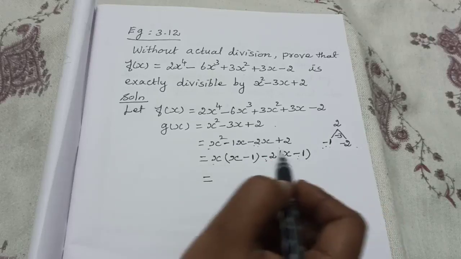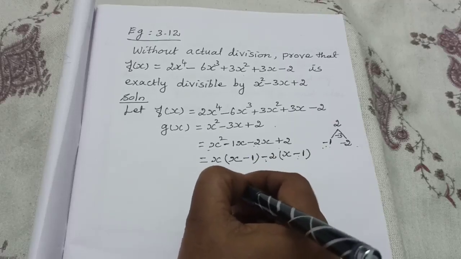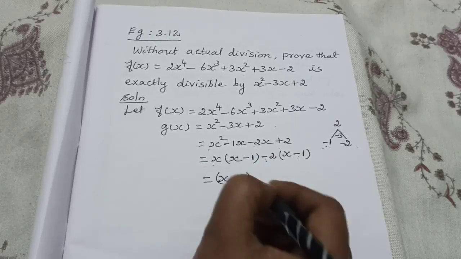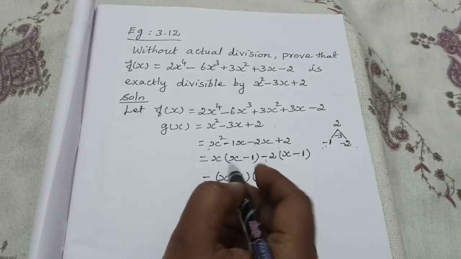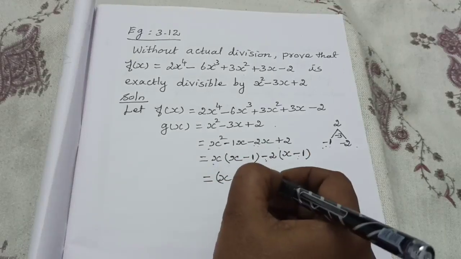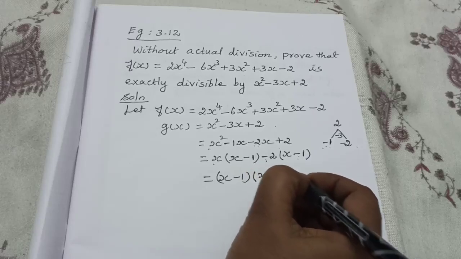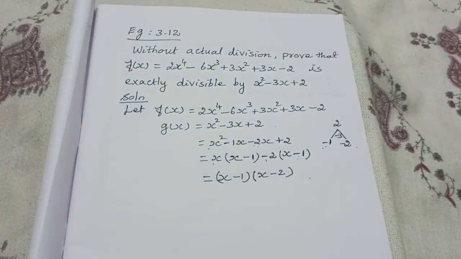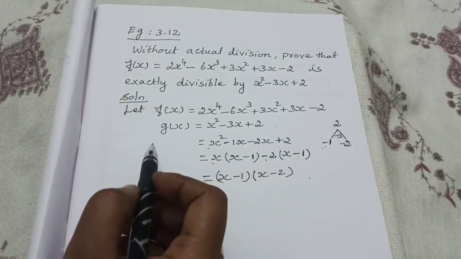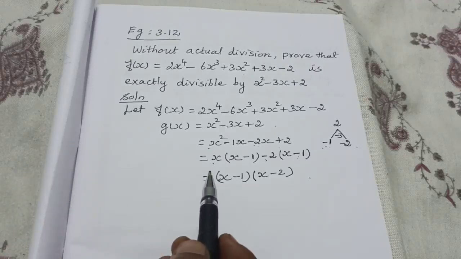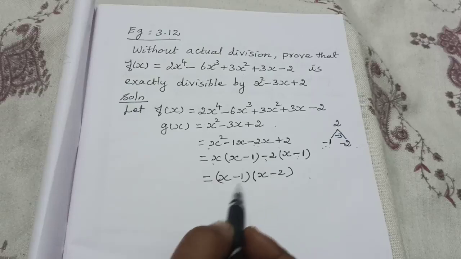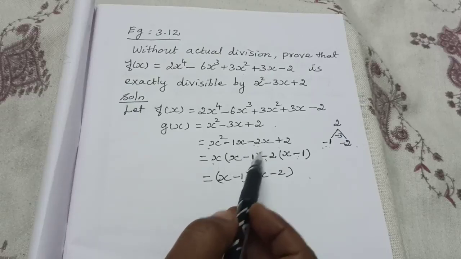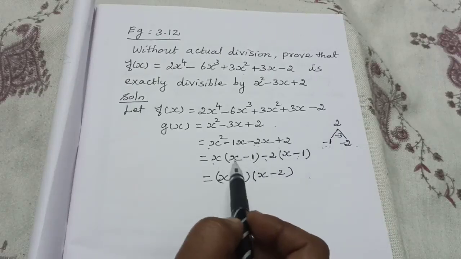Which is common here? x minus 1 is common. Then remaining what? x minus 2. These two factors we got. Have you understood? Afterwards we will study factorization, everything we will study. At that time you will get an idea. Okay, got it?